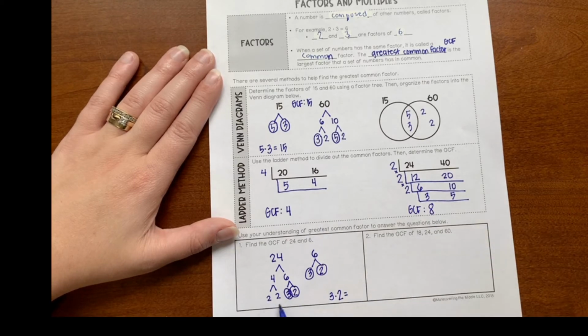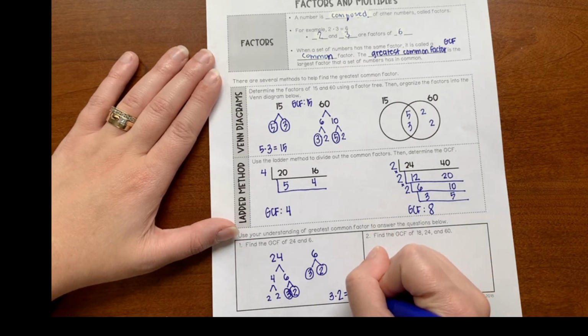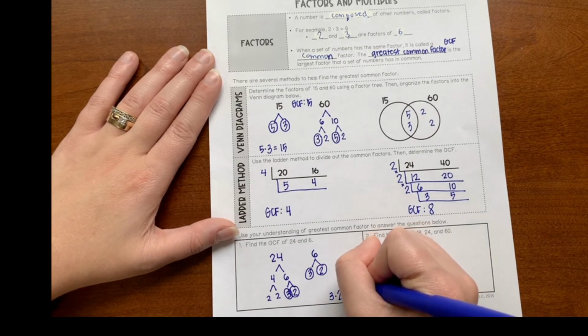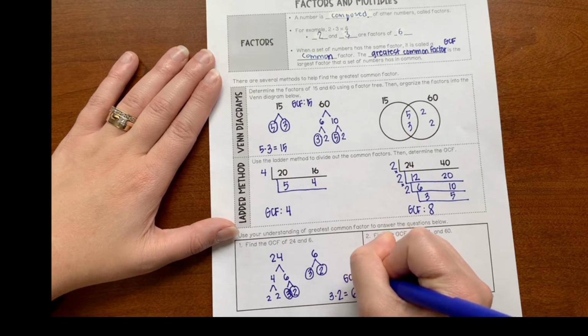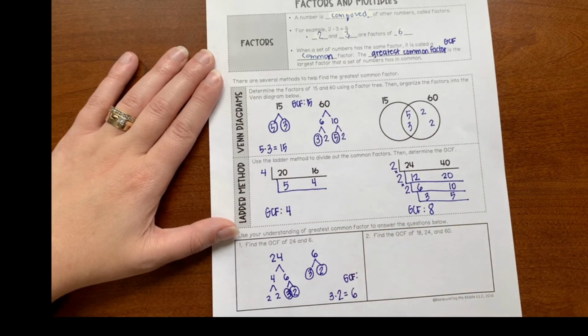Now I have these 2 over here, but because they're both under the same number, they don't count. I can't circle those. They don't both have this in common. Now I'm going to multiply 3 times 2 and I get 6. So that means my greatest common factor of 24 and 6 is 6.